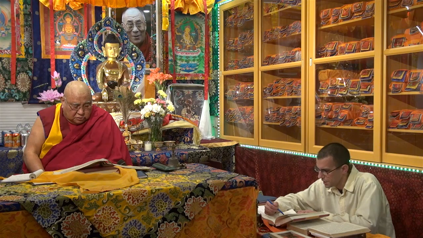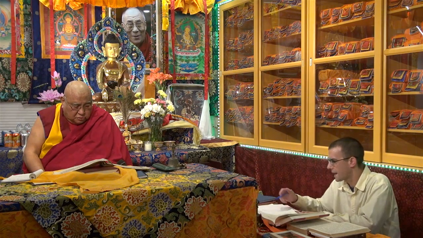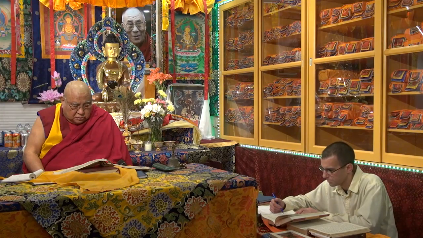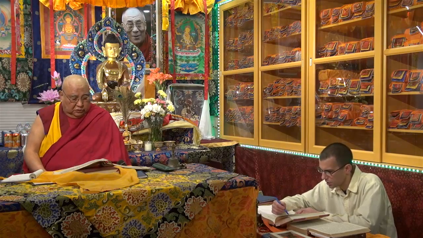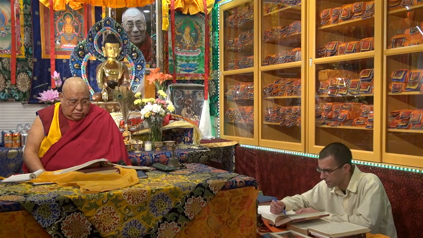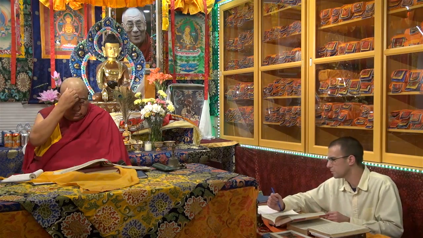So here it's saying disenchantment with cyclic existence, the nature of which is appropriated aggregates. The nature of cyclic existence is these contaminated aggregates, the appropriated aggregates, brought on by karma and afflictions. So if you don't cultivate this sense of disenchantment, you won't be able to generate renunciation.